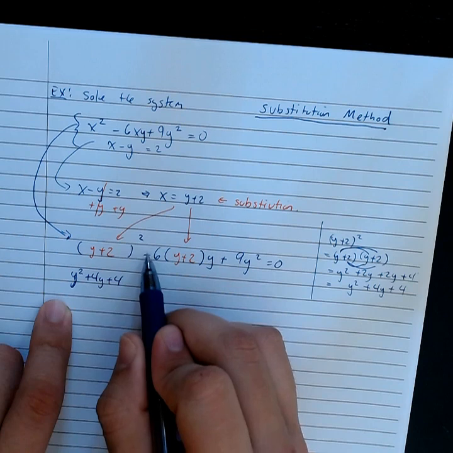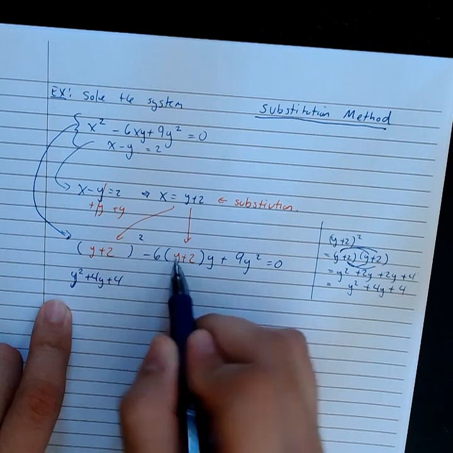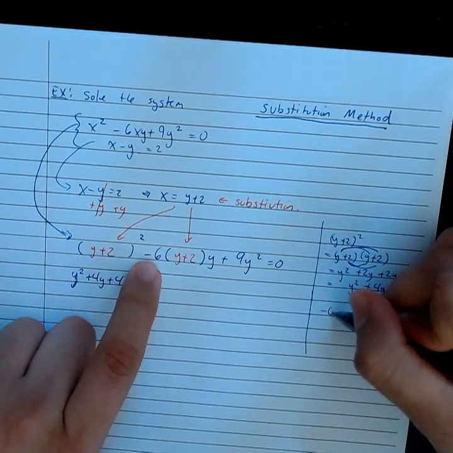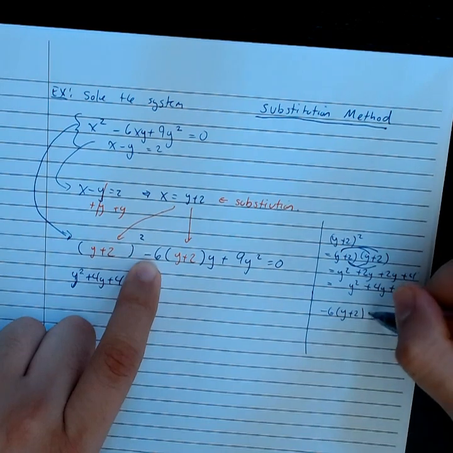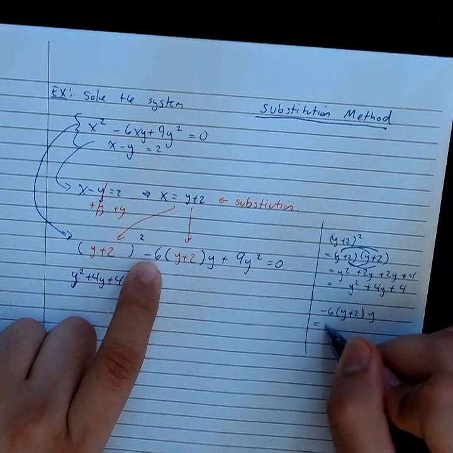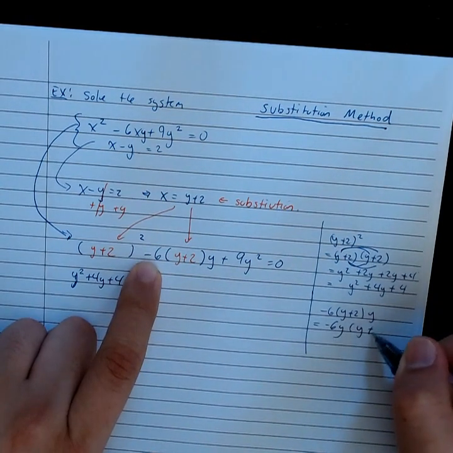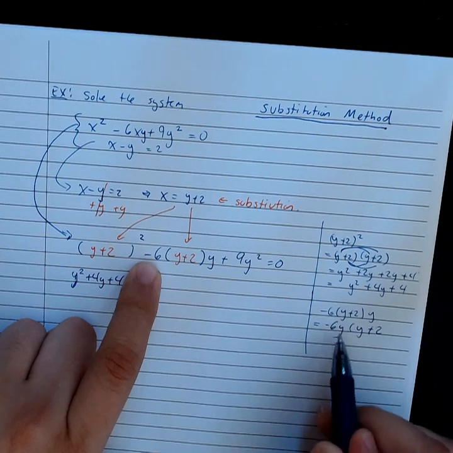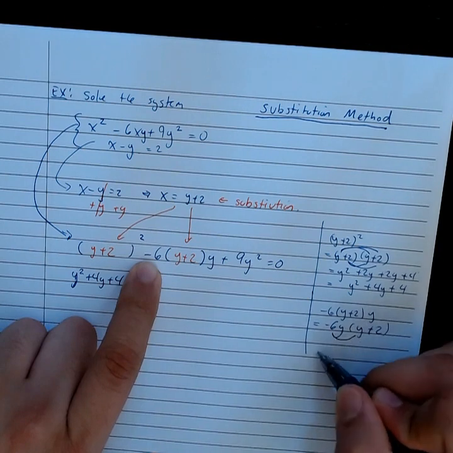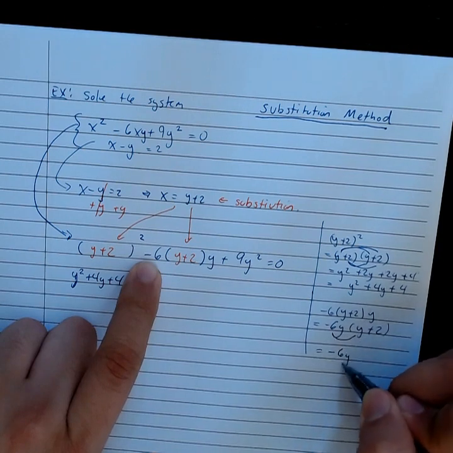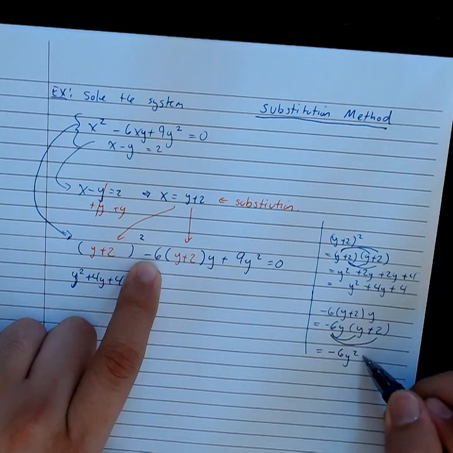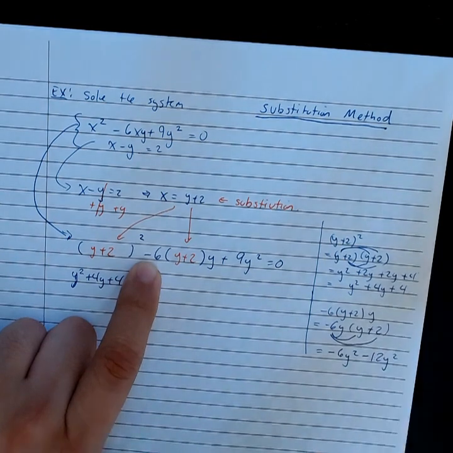Here, I can go ahead and distribute this. I have a negative 6 times y, well, let me do this off to the side. I have negative 6 times y plus 2 times y. These are all being multiplied, so it doesn't matter what order they're in. So let me rewrite this as negative 6y times (y plus 2). Let me put this y over here with the 6. And now I can distribute it all together. Negative 6y times my y gives me negative 6y squared. And if I take negative 6y times my 2, that's going to give me negative 12y squared.